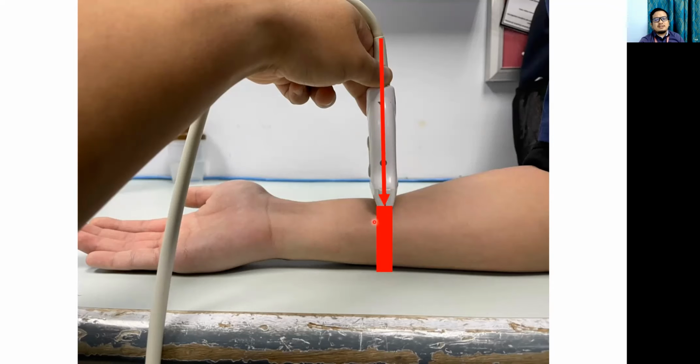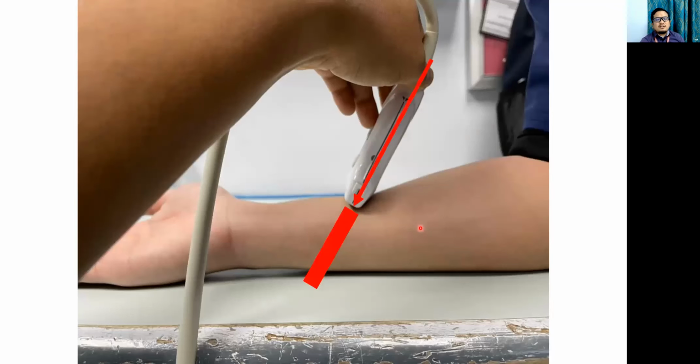It will not show the other parts here and here. Likewise, if you put the probe obliquely, tilting or fanning like this, the block and slice of images will be sent to you in this direction.